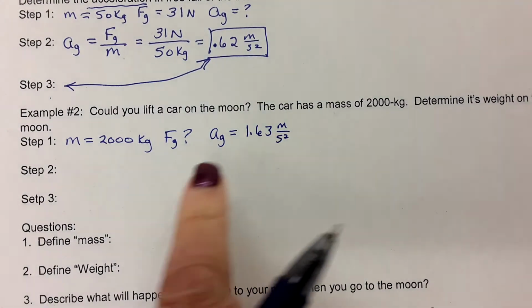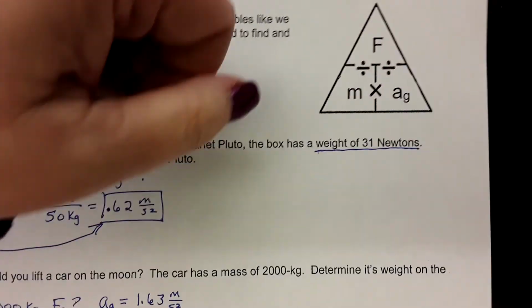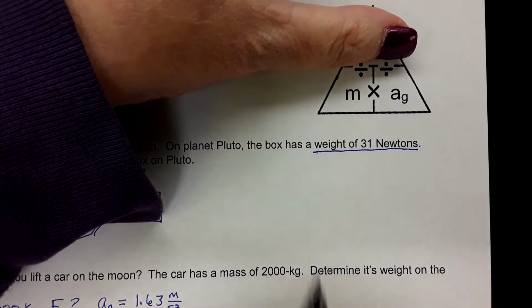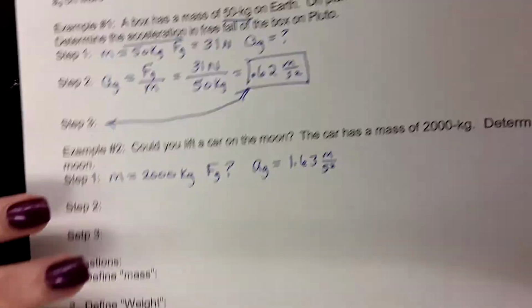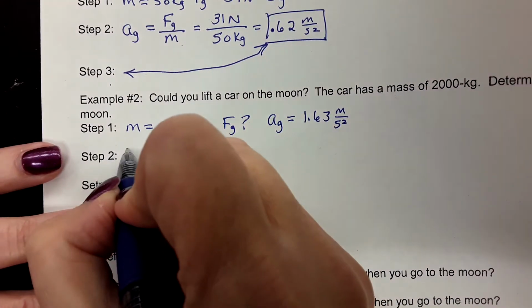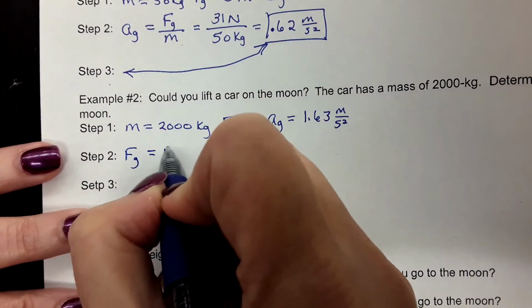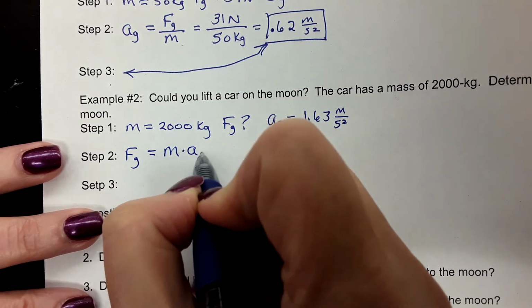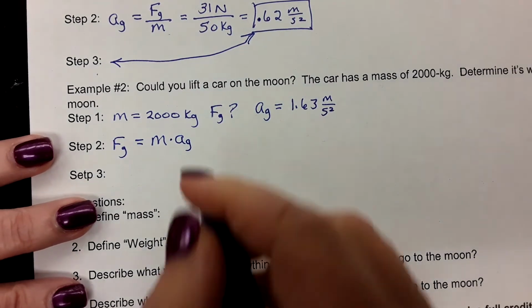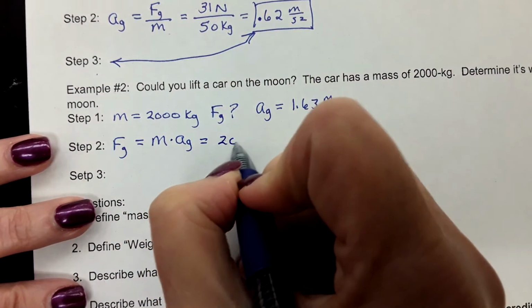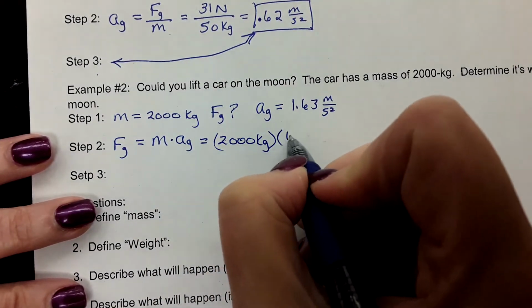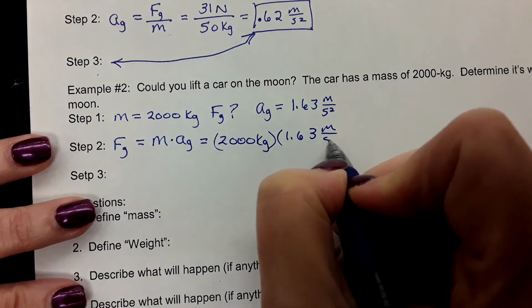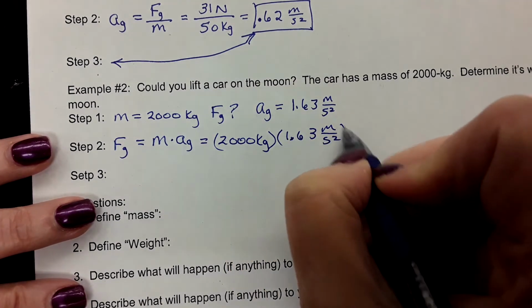All right. So now, since we want the gravity, we come over here, we cover up the F, and we're going to say mass times acceleration, okay? So we come back over here, we write that down. The gravity equals the mass times the acceleration in free fall. So 2,000 kilograms and 1.63 meters per second squared, and we're multiplying.